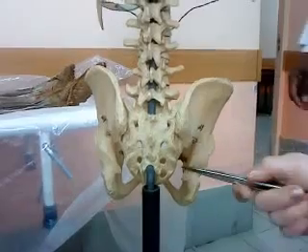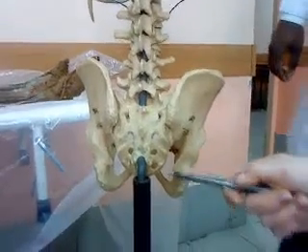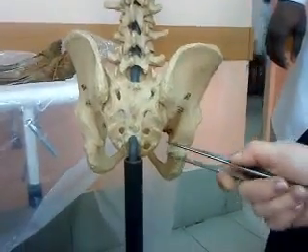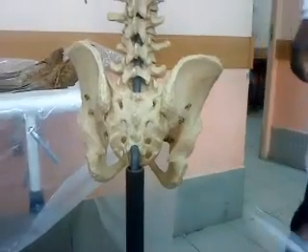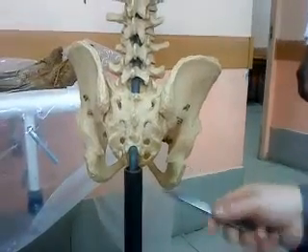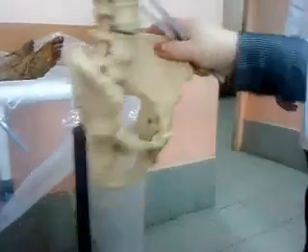Here will be greater ischiatic notch. Here will be lesser ischiatic notch. Here will be ischiatic spine. Here will be ischiatic tuber. Tuber ischiaticum.